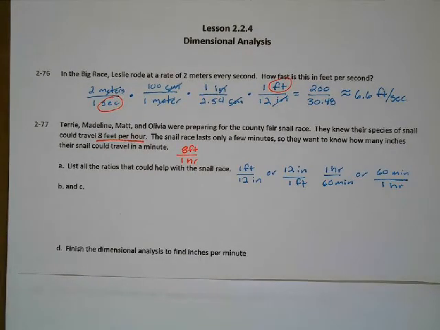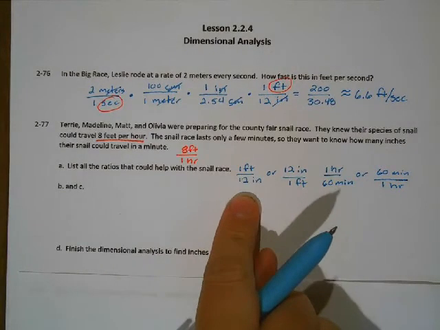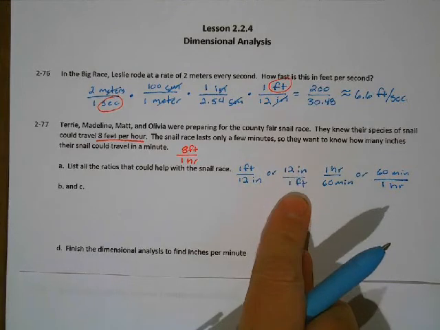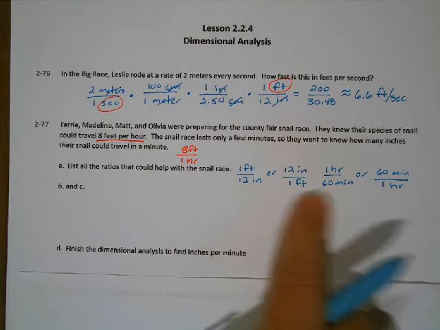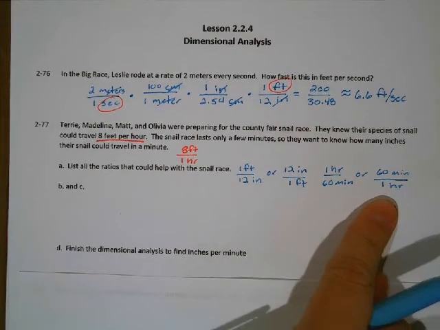All right, so the ones that I wrote down were we can use the conversion of 1 foot for every 12 inches, or we could flip it around and use 12 inches for every 1 foot. It still equals 1, so either one works. Well, we could also use 1 hour is 60 minutes, or 60 minutes is 1 hour.